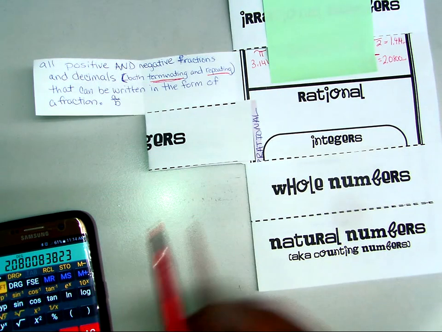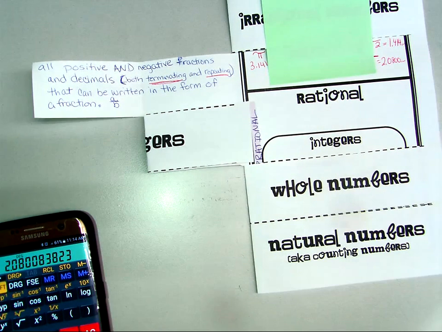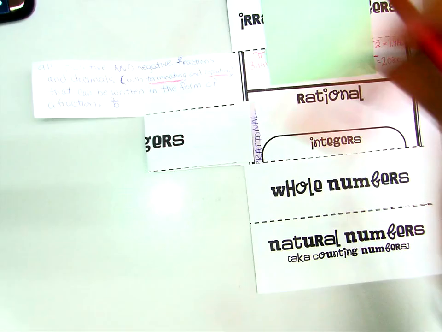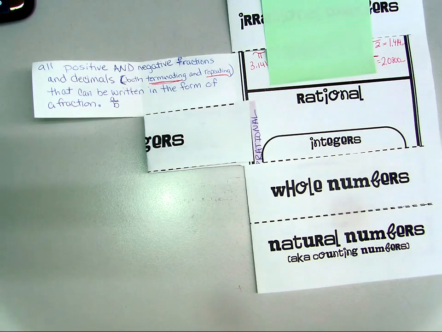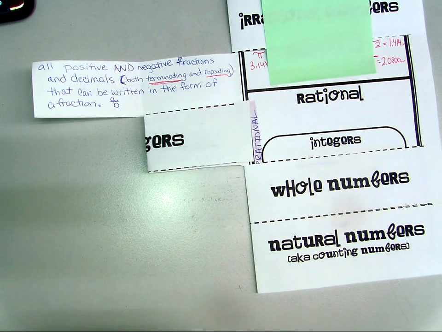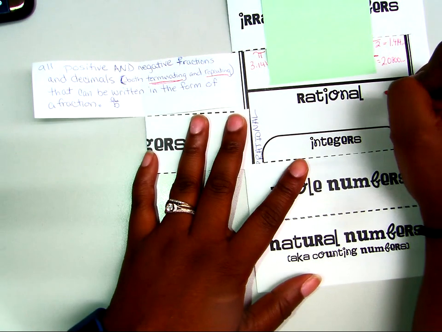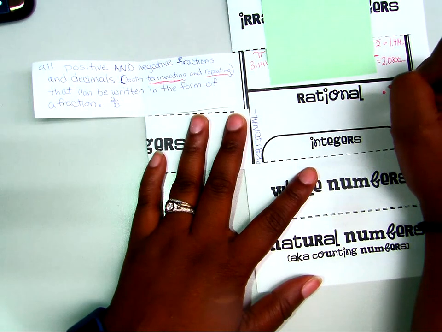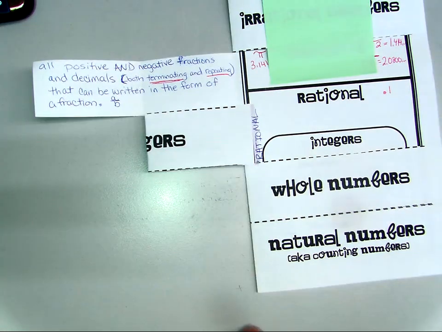Okay, first thing I'm thinking of is a decimal that terminates. So the first thing I'm going to think of is 0.1. That's a decimal. It terminates.